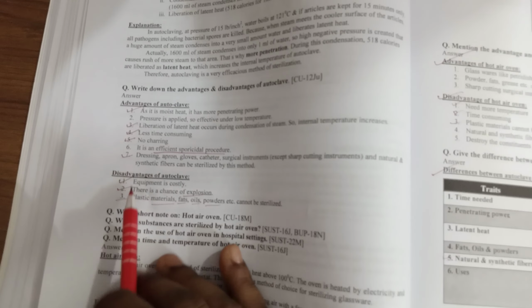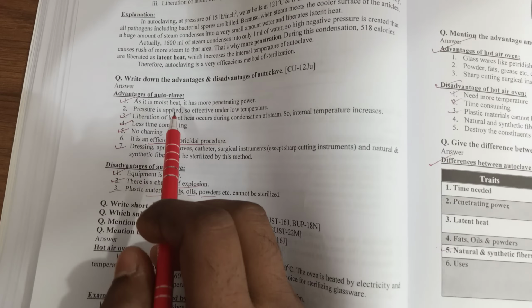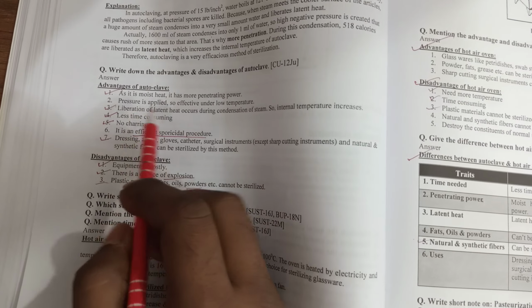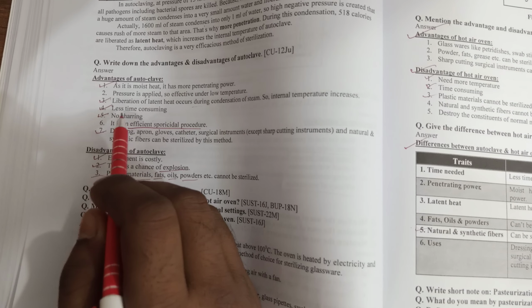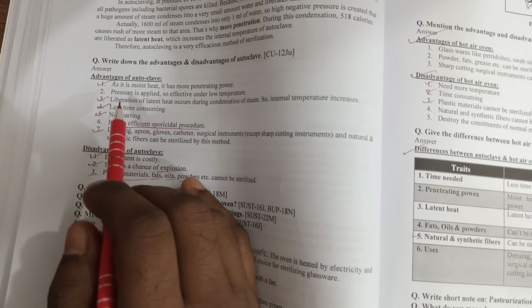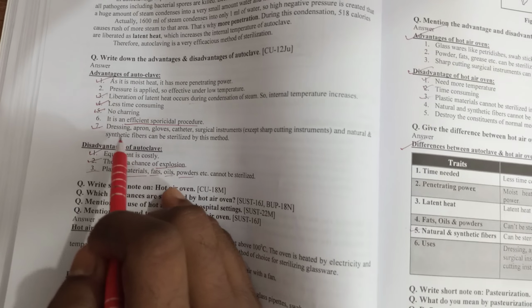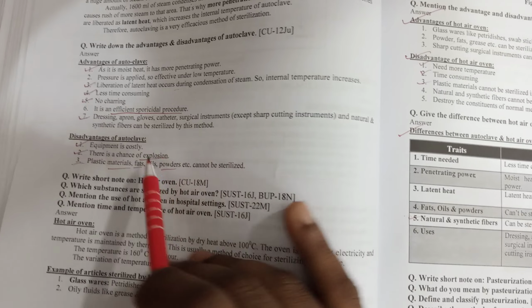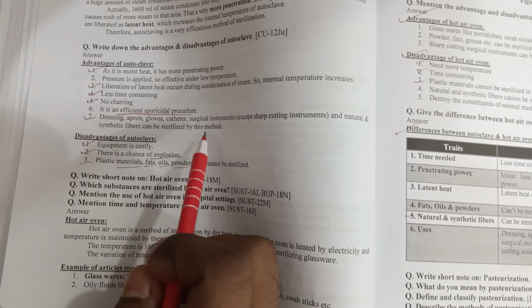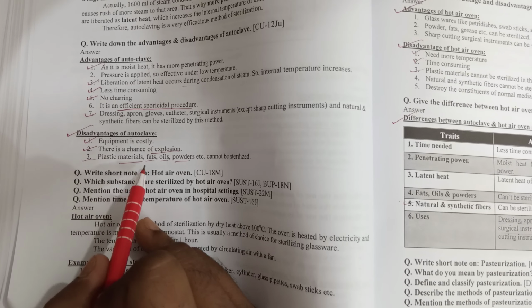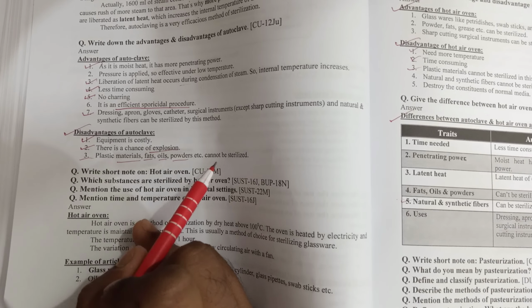There are advantages and some disadvantages of autoclave. What is the advantage of autoclave? It is moist heat, so it has more penetrating power, liberates latent heat, and is less time consuming, with no charring. It is an efficient sporicidal procedure; it fully kills the spores of bacteria. It is used for dressings, aprons, gloves, catheters, surgical instruments. Synthetic fibers can be sterilized by this method. And disadvantages of autoclave: the equipment is costly, there is a chance of explosion, and plastic materials, fat, oil, powders, etc. cannot be sterilized.